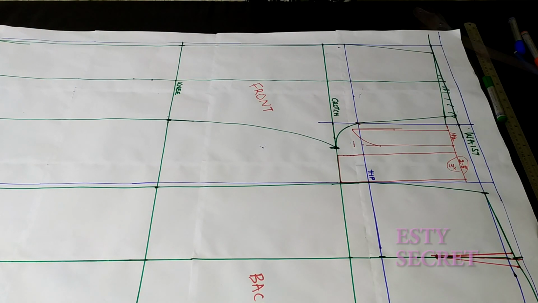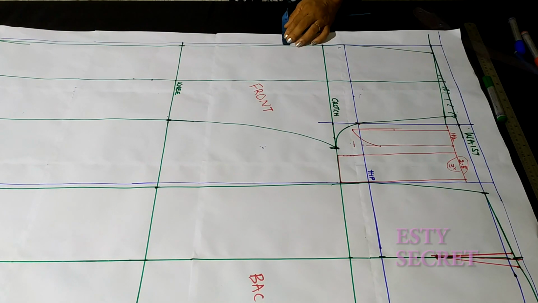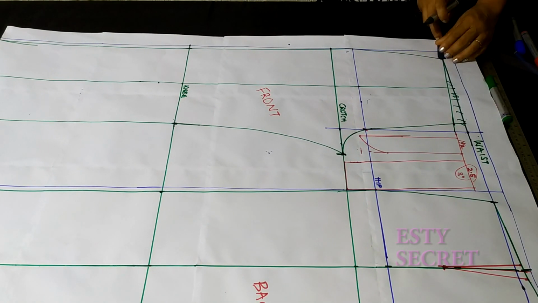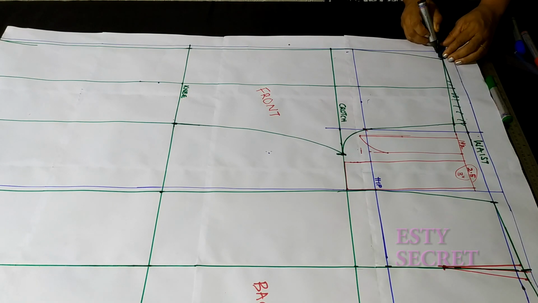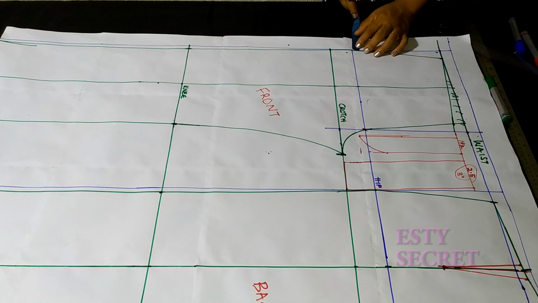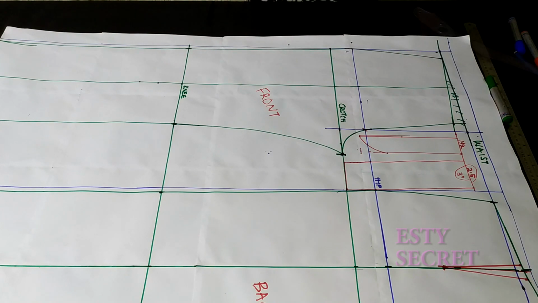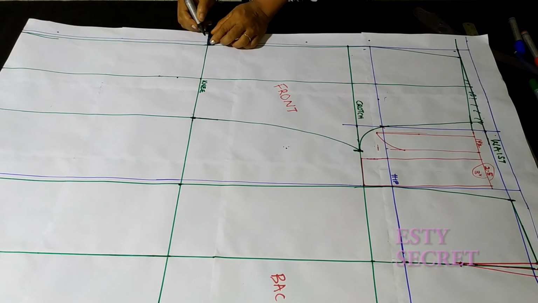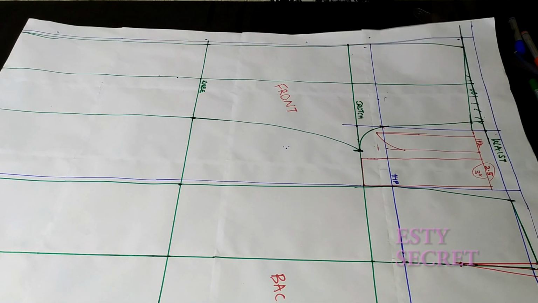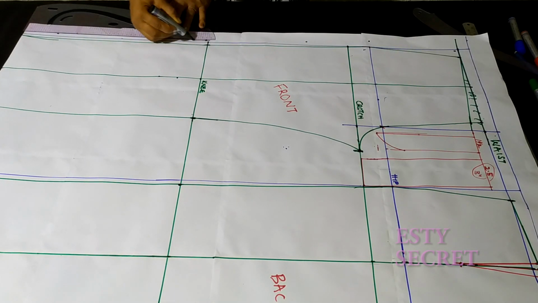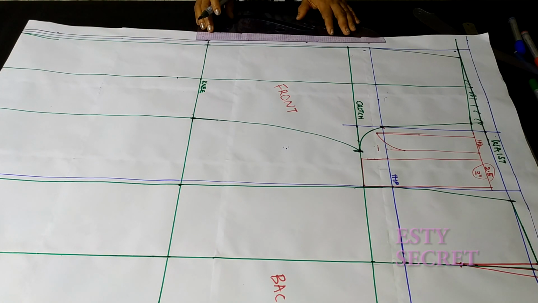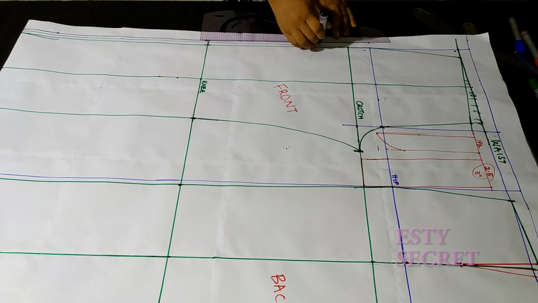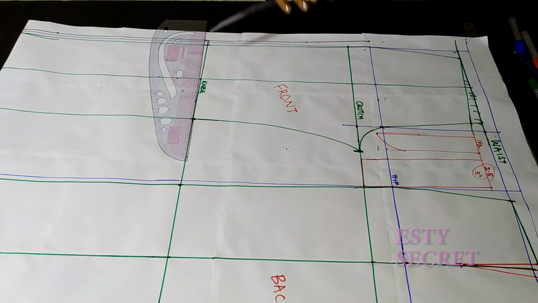I personally do not add any other seaming allowance other than the one I am adding right now, which I always add 3/4 of an inch on the out seam. That is the side of my trouser. Always add 3/4 of an inch to it, and that is what I'm sewing my trouser with. While on the inseam, I always sew my inseam with half an inch.